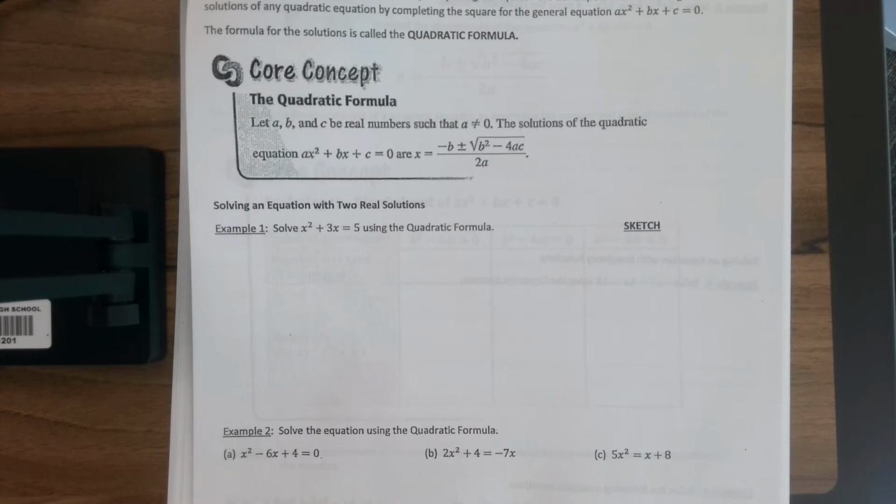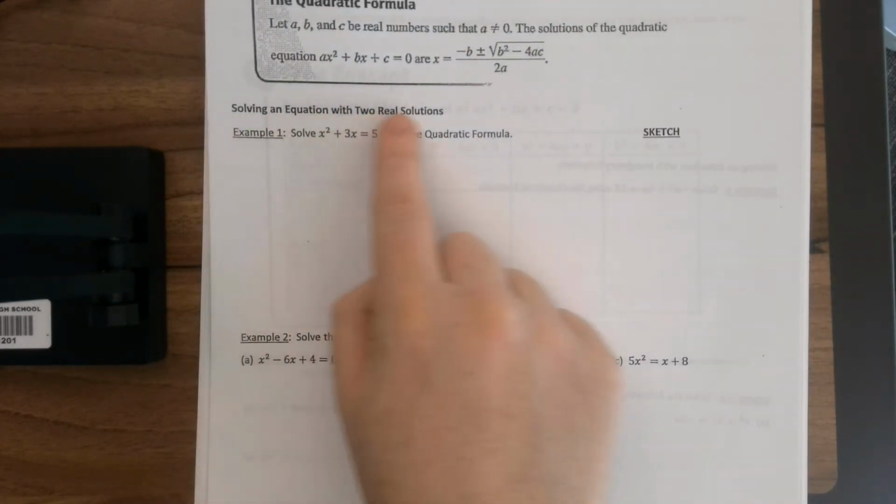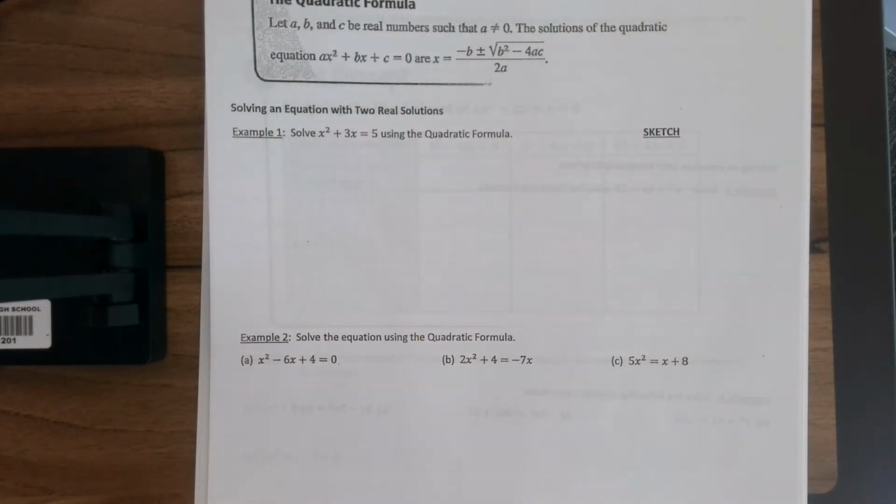We're going to do an example. Afterwards, we're going to talk about how we get this formula. And then we're going to see some other applications of it. So let's try solving an equation with two real solutions. It says to solve x squared plus 3x equals 5 using the quadratic formula.